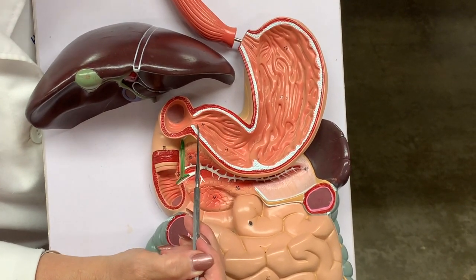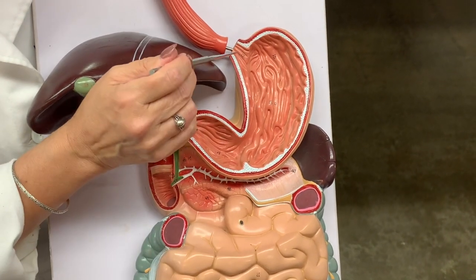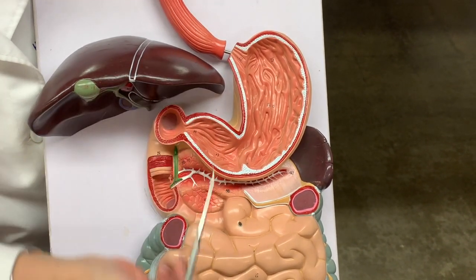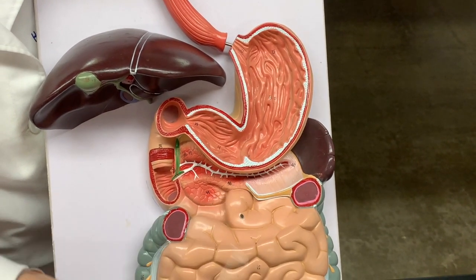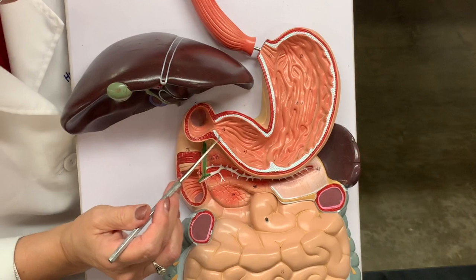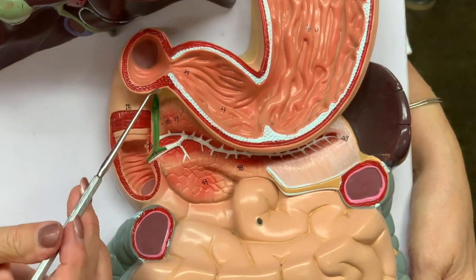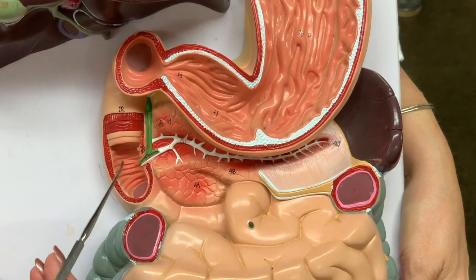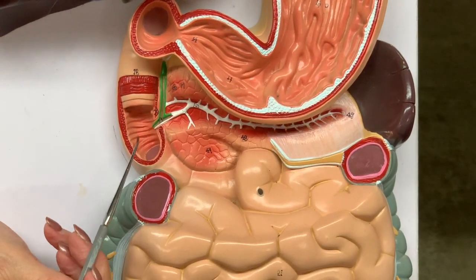So generally speaking, the stomach is pretty well closed off with the pyloric sphincter on one end and the esophageal sphincter at the beginning, because the acid is pretty darn strong in here. You don't want it where it doesn't belong. After the stomach, we go into the small intestine. The small intestine is in three major sections. This first C-shaped section here is called the duodenum.